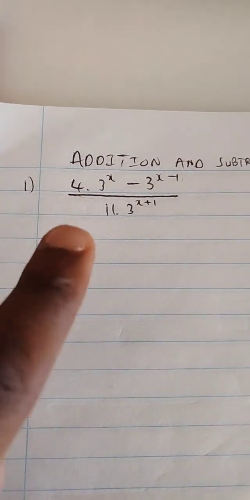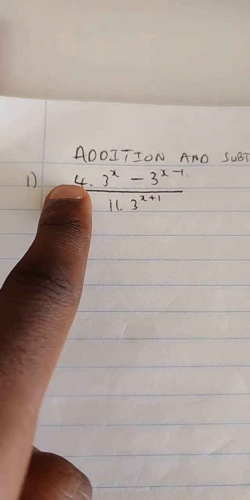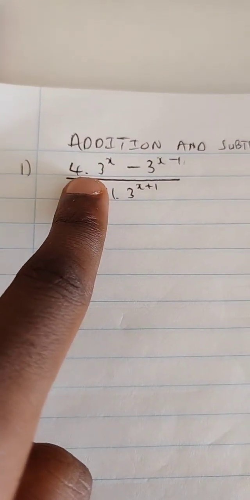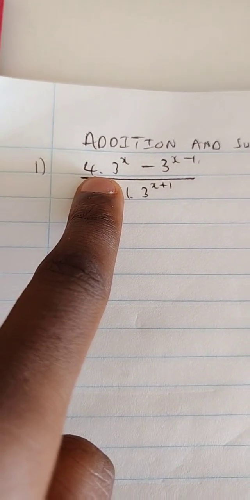All right, if you look at this particular problem, it is very clear that it is very different from the 3 problems or examples that we have just looked at. Why? Because what do we see in the numerator? 4 times 3 to the power x. So this is familiar.